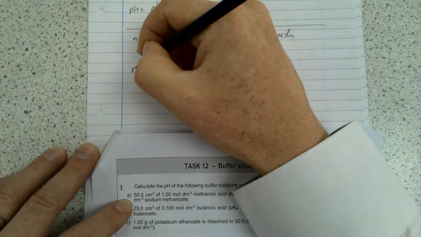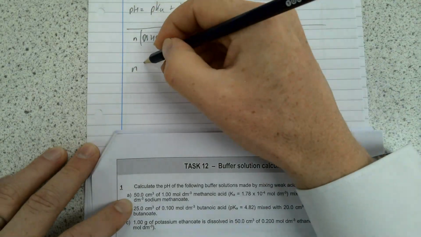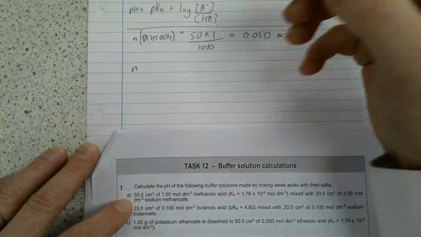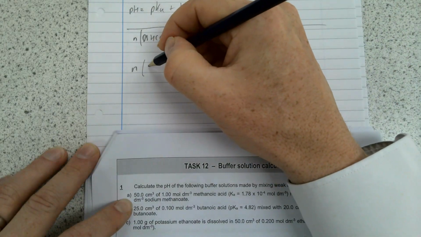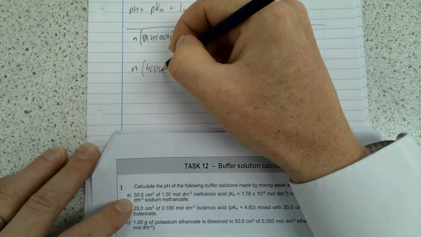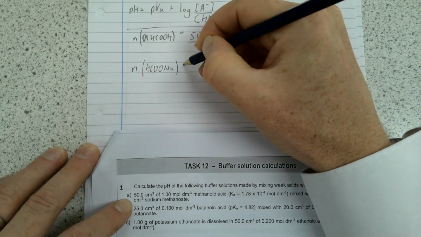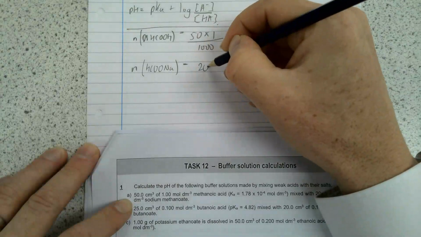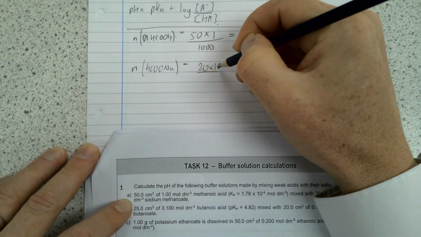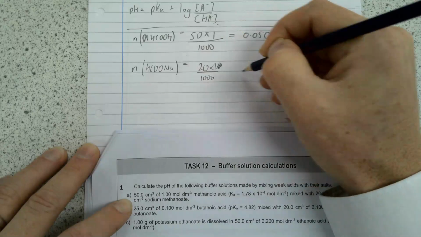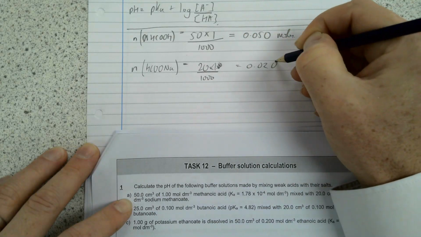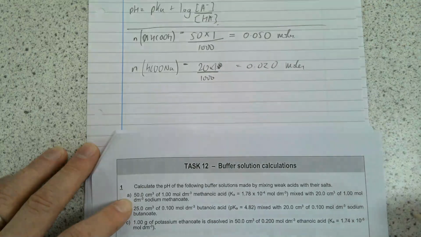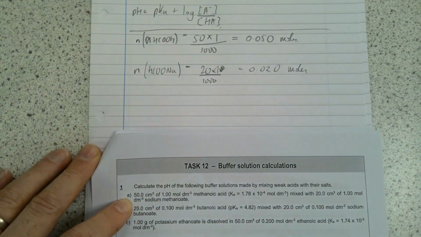And we always work out the number of moles. We've got the number of moles of sodium methanoate, which is equal to 20 times 1 divided by 1,000, so 0.02. So it's worth working out the number of moles to start with.